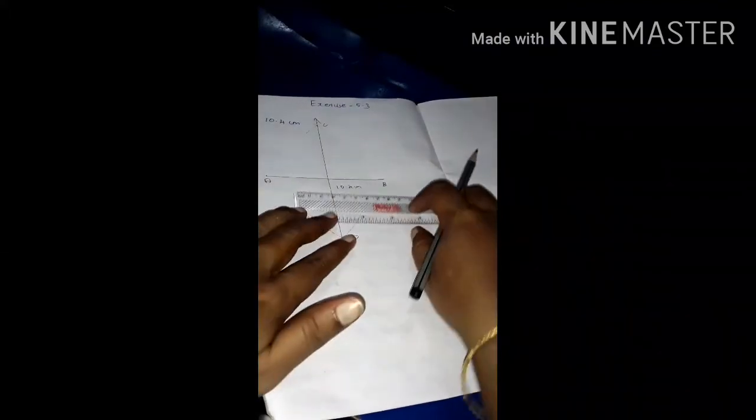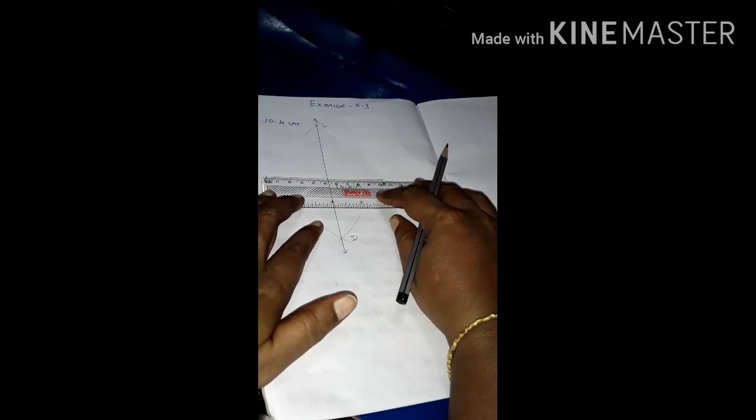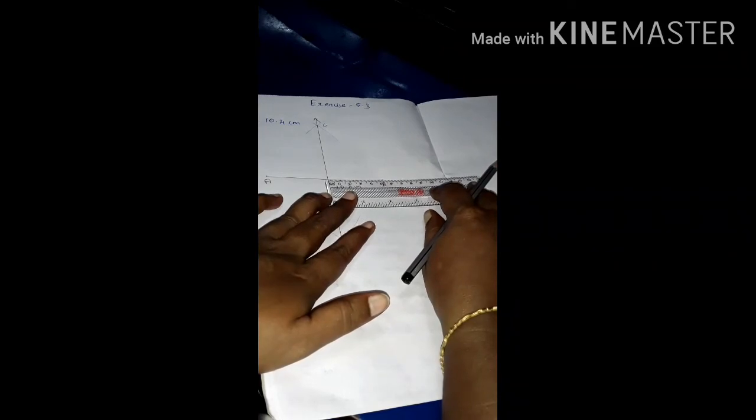Now you check, in 10.4 half is what? Yes, 5.2. Now you check, it is exactly 5.2. So if it comes exactly 5.2, your answer is correct. Okay. Next we will see question number E.